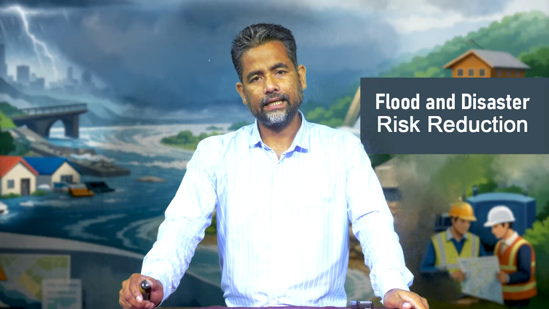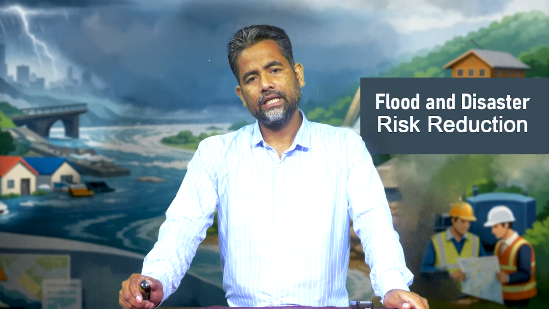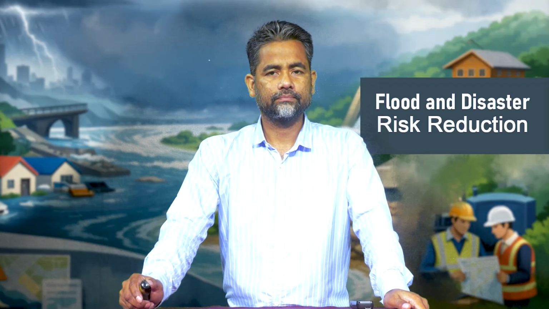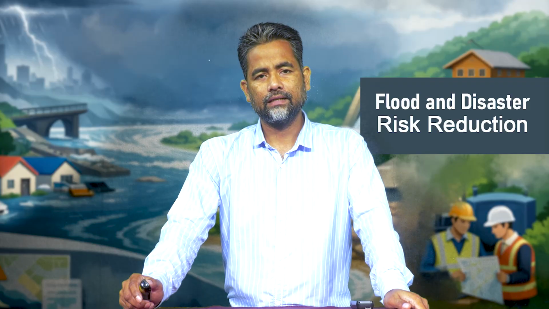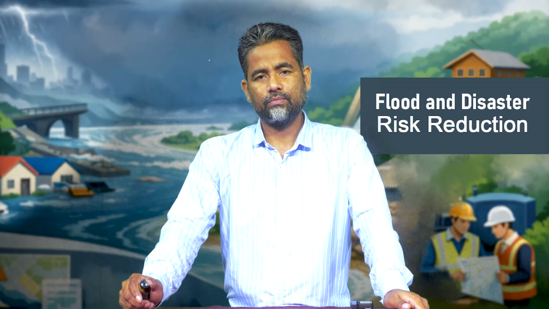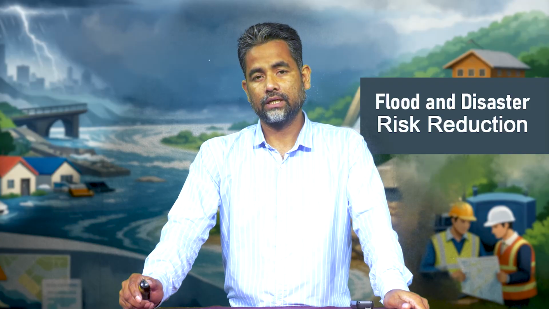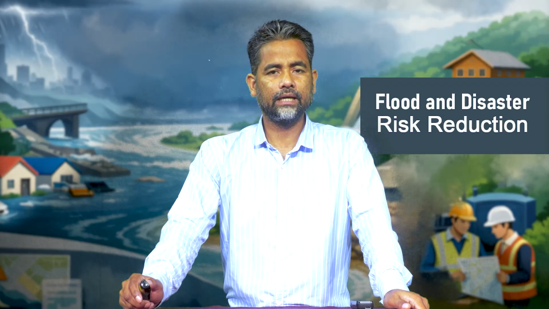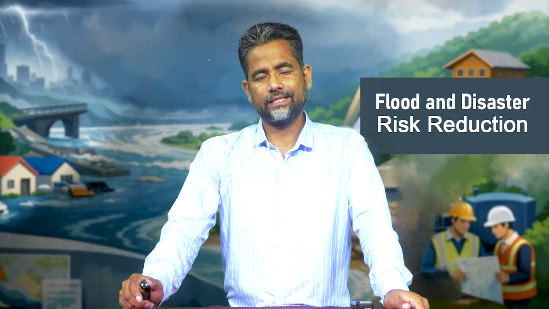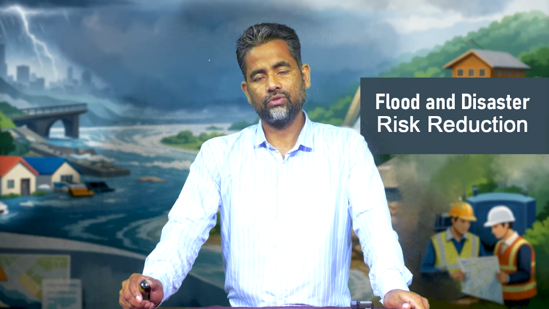Snowmelt and glacial lake outburst flood, that is GLOF. Rapid melting of Himalayan glaciers or sudden bursting of glacial lakes releases massive volumes of water downstream. Glacial lake outburst floods pose a growing threat in Uttarakhand, Himachal Pradesh, Sikkim and Arunachal Pradesh due to climate change. For example, in 2021, the Chamoli disaster in Uttarakhand.